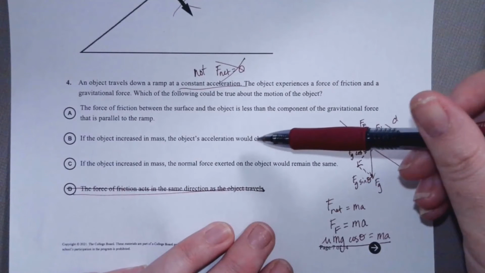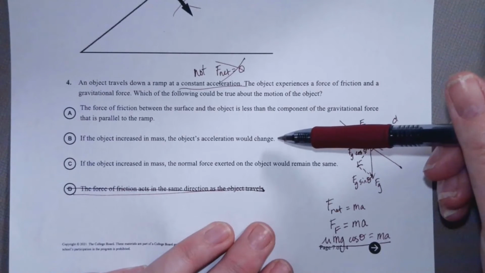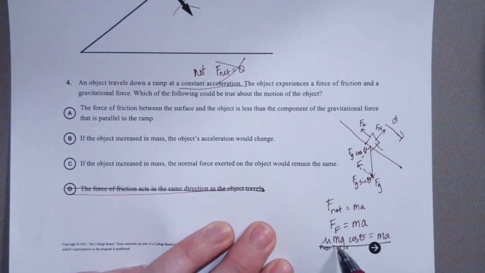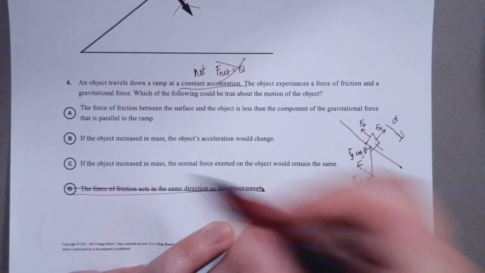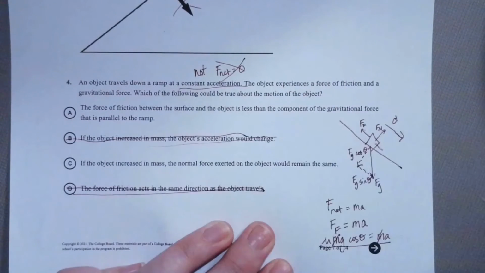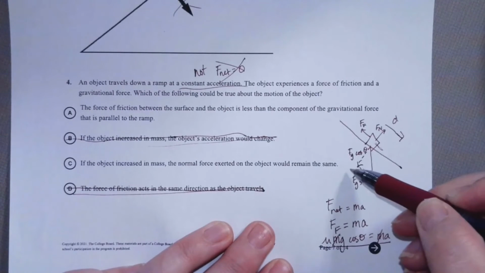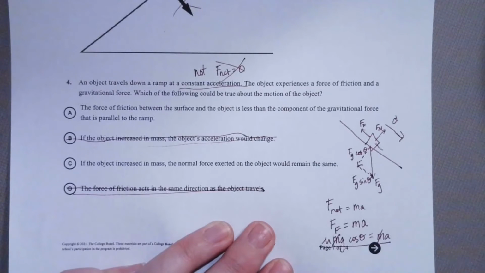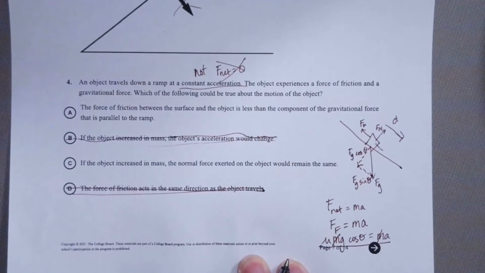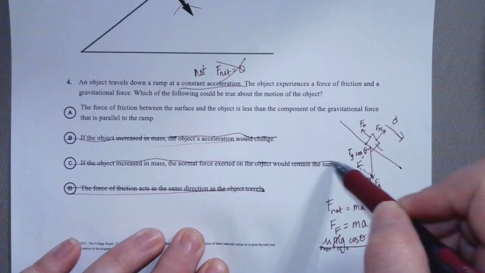The next one, if the object increased in mass, the acceleration would change. Down here we know acceleration actually is just mu g cosine theta, because mass cancels out, so that's wrong. If the object increased in mass, the normal force exerted on the object would remain the same. No, because normal force is equal to Fg cosine theta, which means mg cosine theta, so if the mass increases, then normal force would increase. So it's got to be this one.